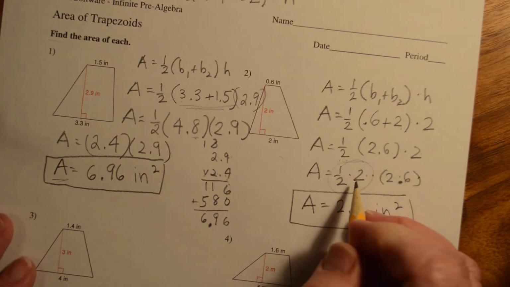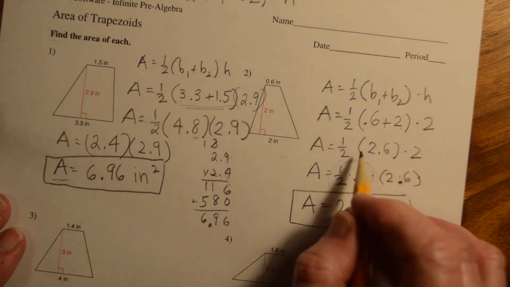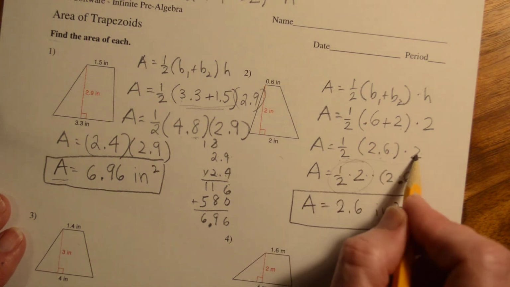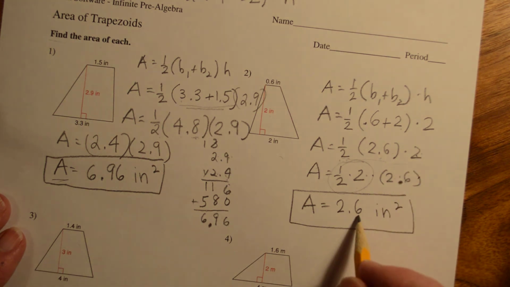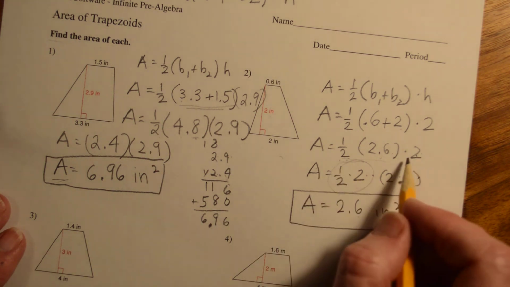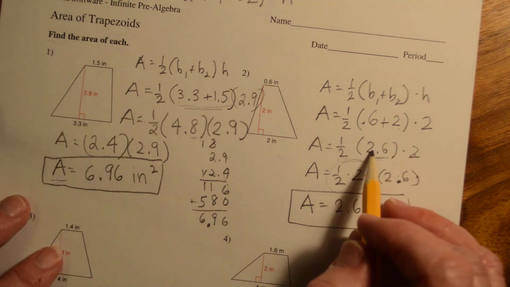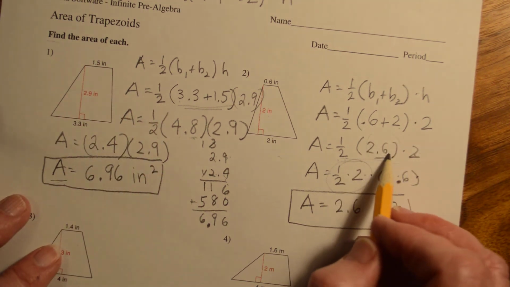Right, if you didn't do that, if you decided to do 1/2 of 2.6, you would get 1.3, and then 1.3 times 2 is 2.6. So either way, it's going to work out because both of these, again, I'm saying even. They're not. This is not technically even. It does end in an even digit, though.